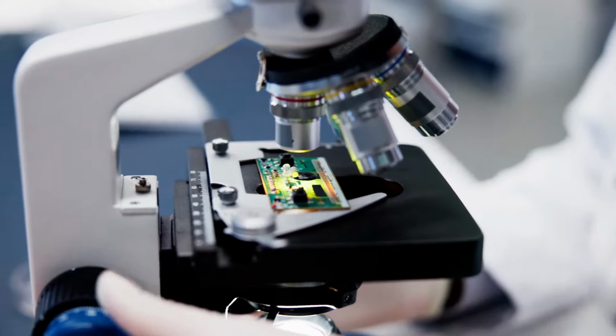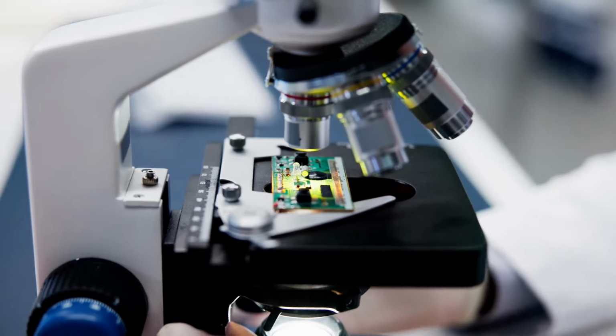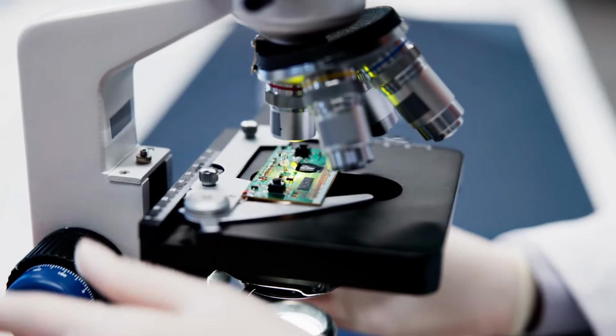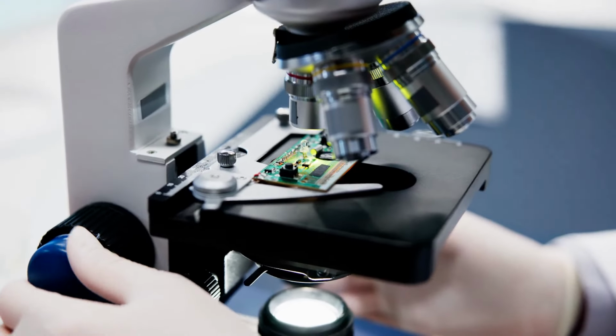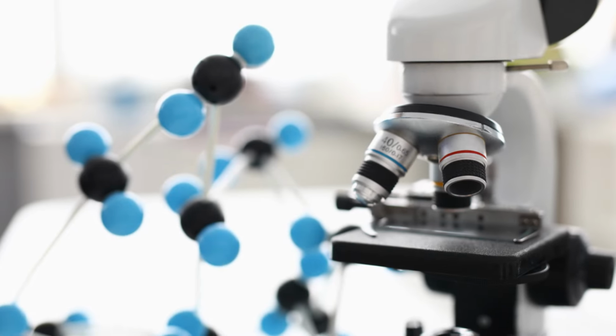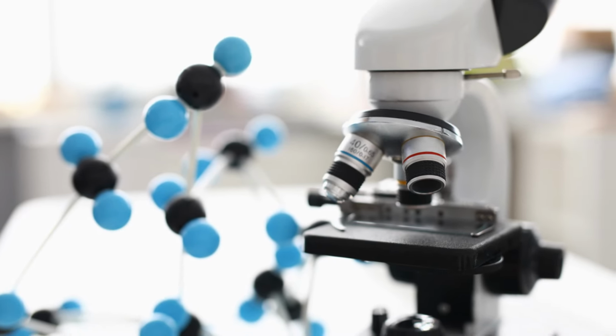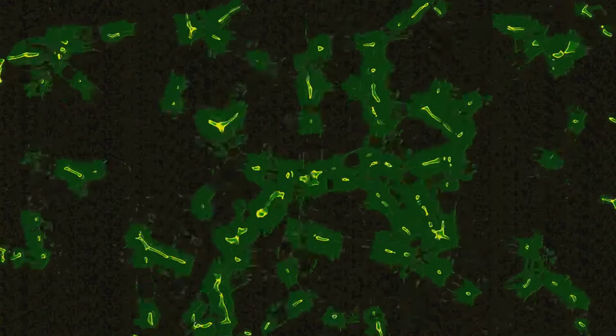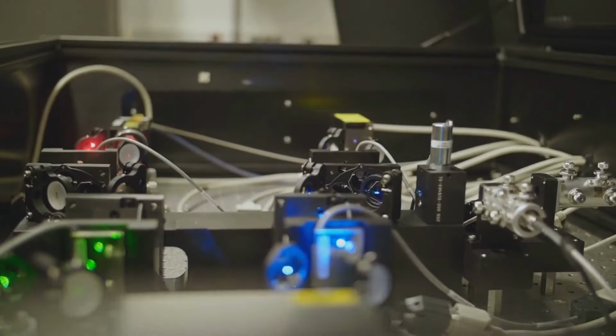Additionally, quantum microscopy often uses less invasive techniques, reducing the risk of damaging delicate samples, which is especially beneficial for studying intricate biological structures and processes. Quantum microscopy offers a range of transformative applications across multiple fields. For example, in neuroscience, it enables researchers to map the neural circuits in the brain with high precision, advancing our understanding of brain function and aiding in the development of treatments for neurological disorders.